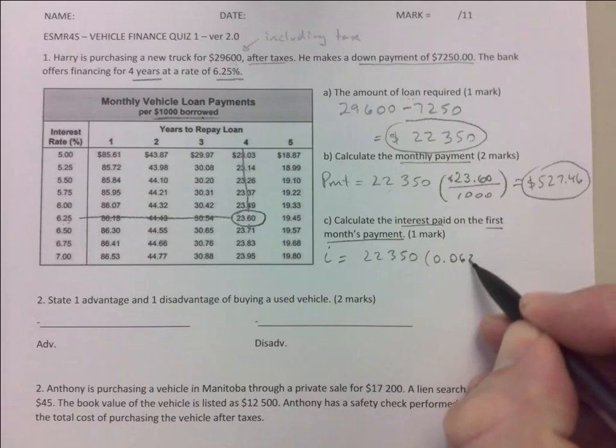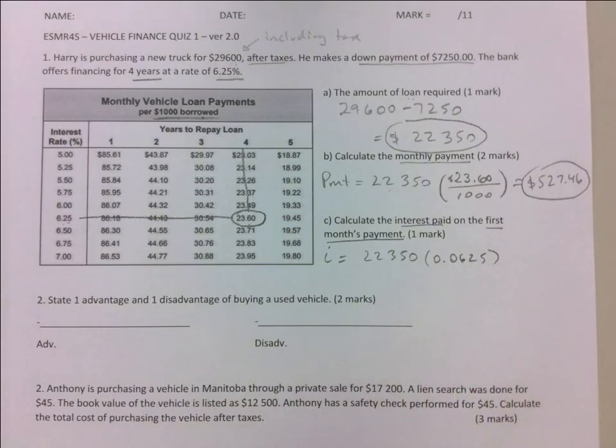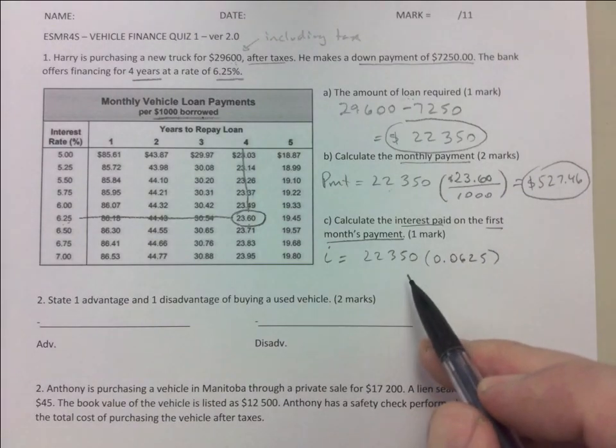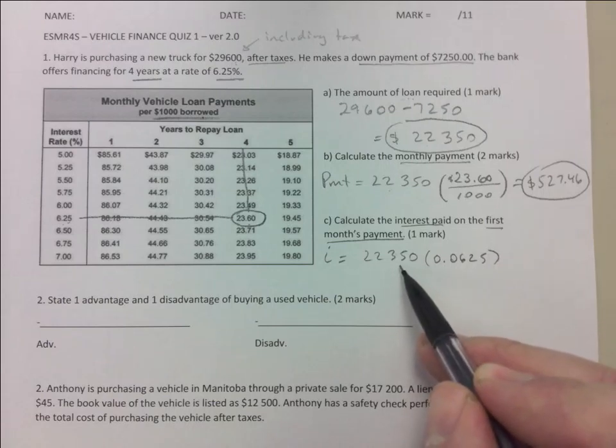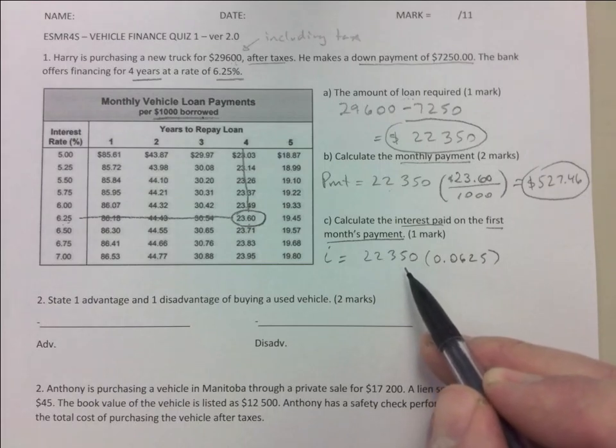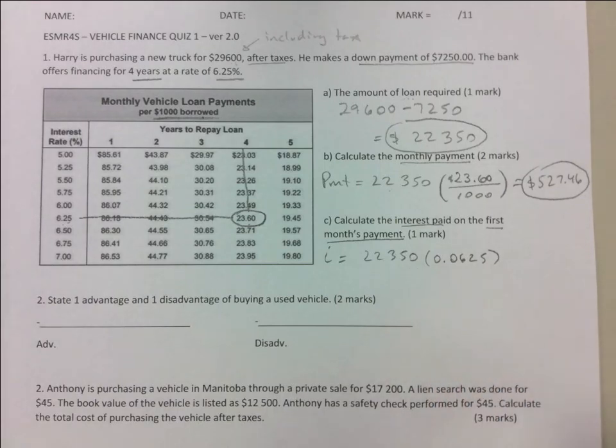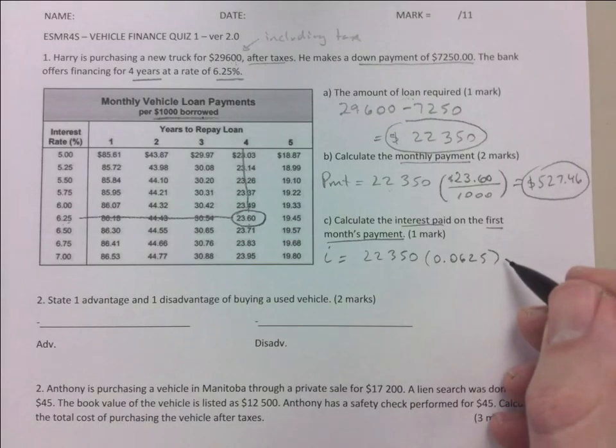Can I please get a custodian with a mop to room 34 for a large spill? Thank you.